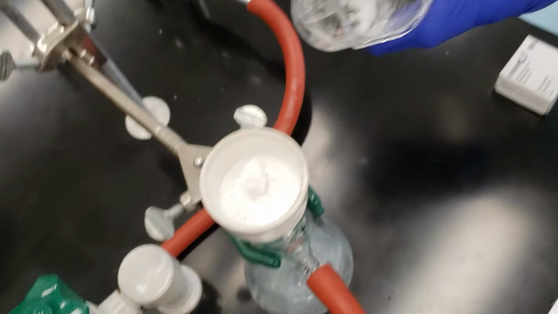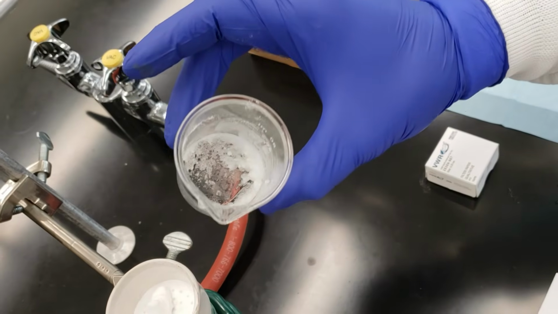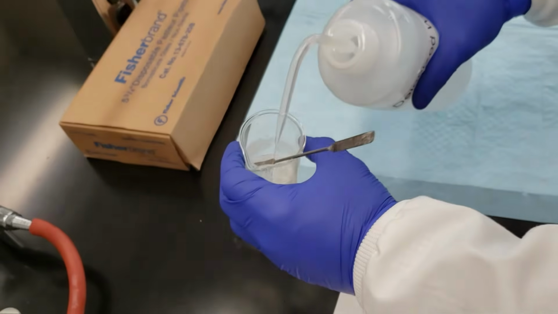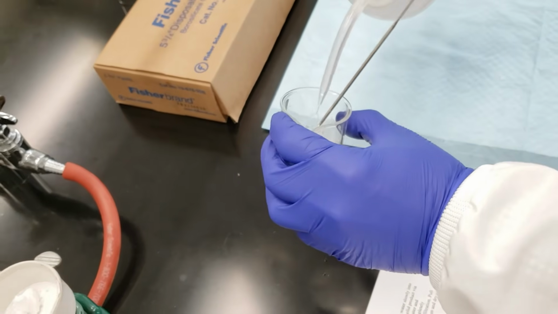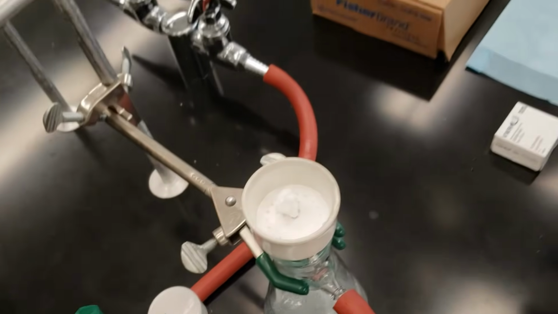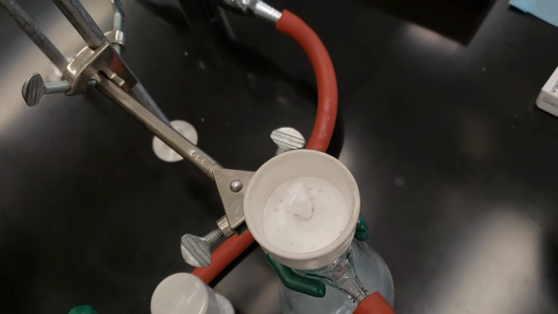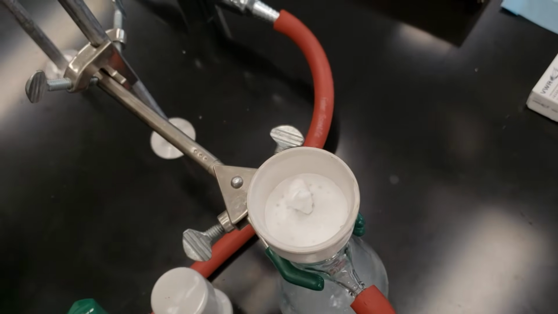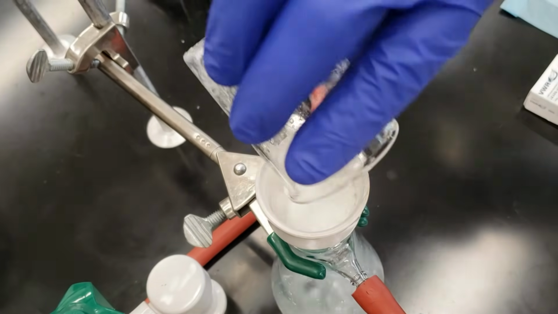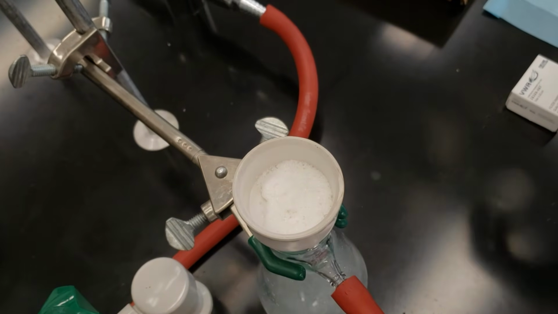And we left a lot behind, so we're going to rinse it with a little bit of water to make sure we catch everything. And we'll keep doing that until we get all residual crystals out of our beaker.